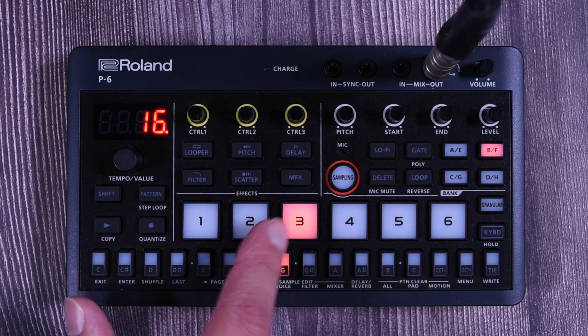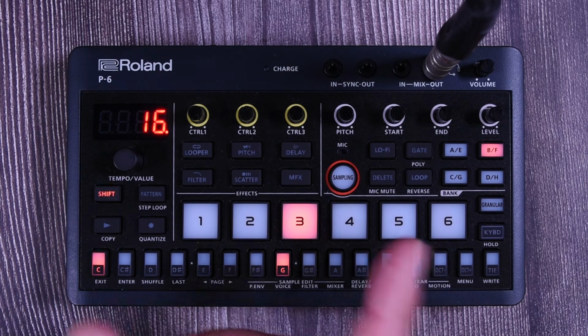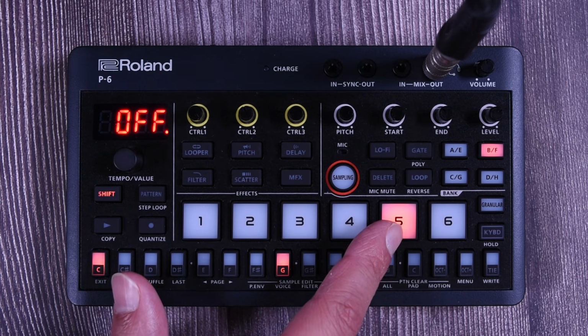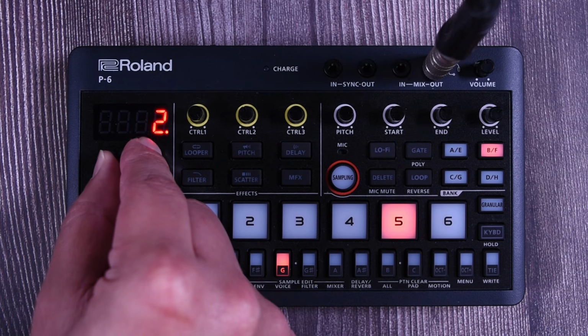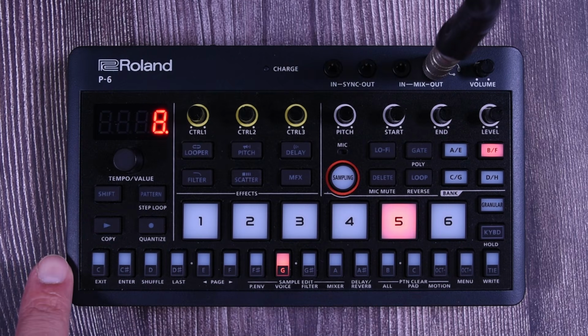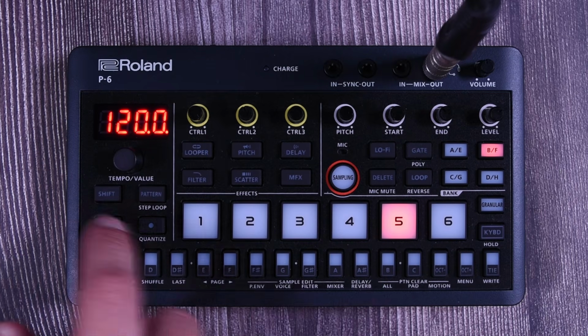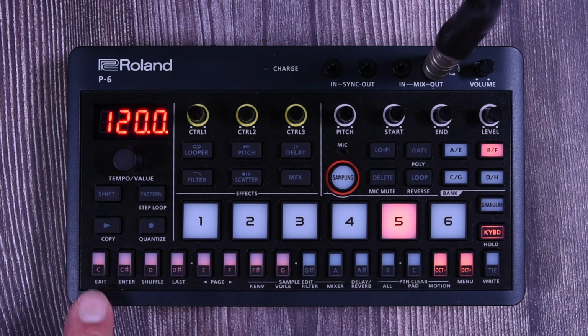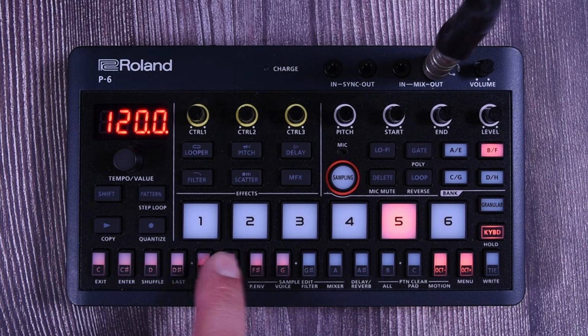If I go to the snare, notice that the snare says that it's chopped into 16 different parts. We know this. Now, if I go to this one, I want to enable the chop. Right now it's off. I'm going to chop it into 8. Once you're done, you just need to exit. I'm going to exit and then exit. Now, if I go to keyboard, notice that we have 8 different chops.